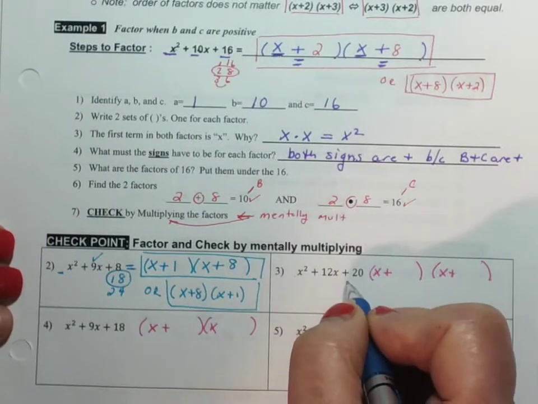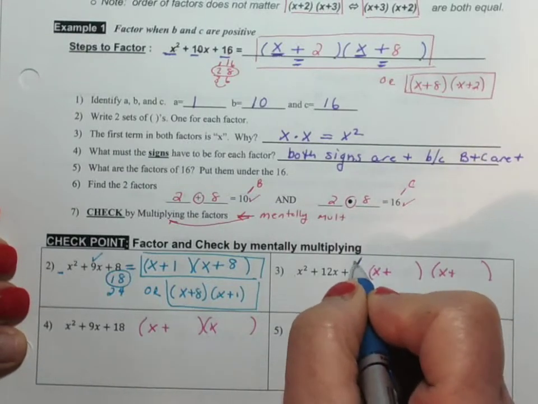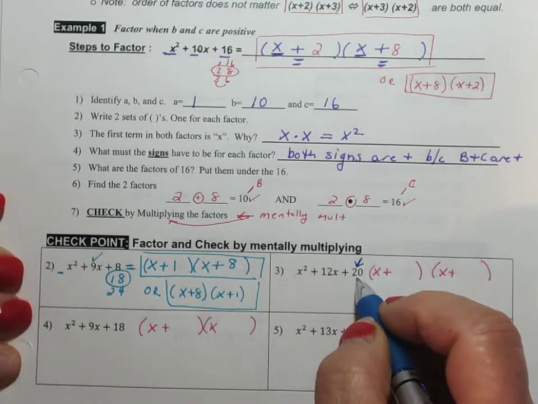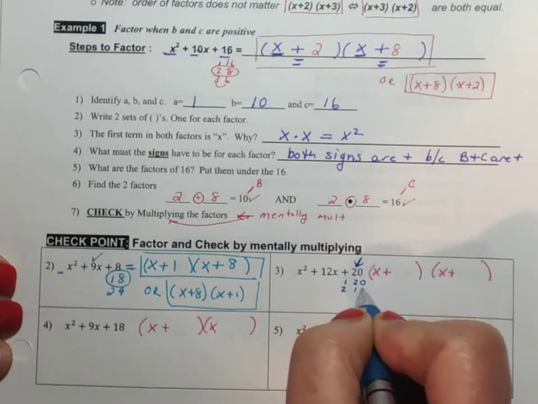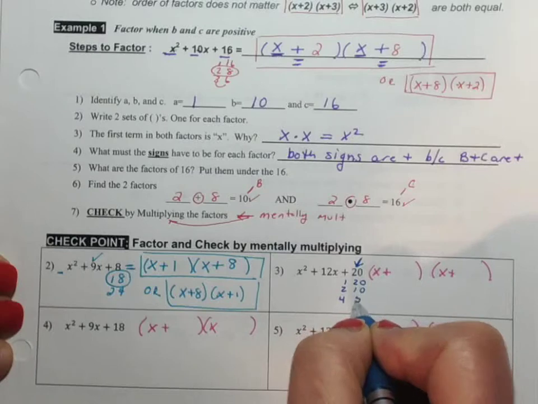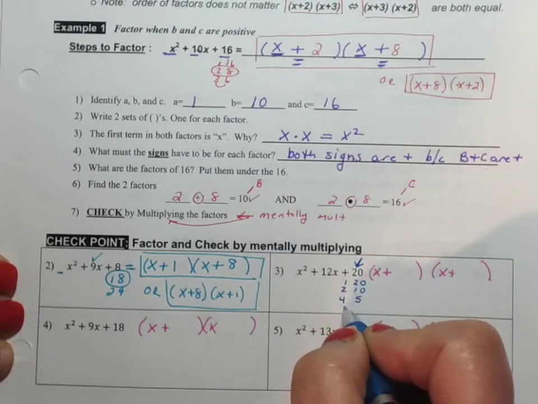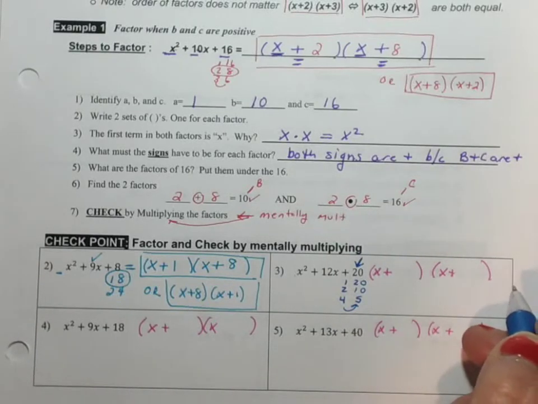It's good practice when you're learning how to factor to take this number right here and find all the possible factors. So it's 1 and 20, 2 and 10, 4 and 5. You notice that I go from smallest to largest, and then it's just going to repeat going in the opposite way.